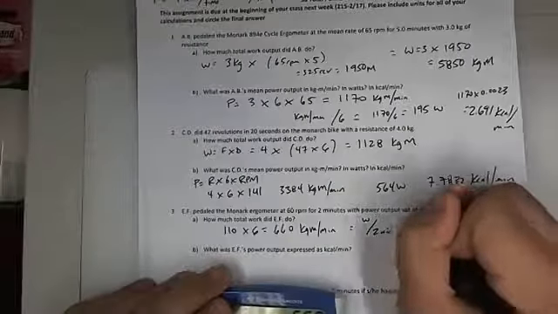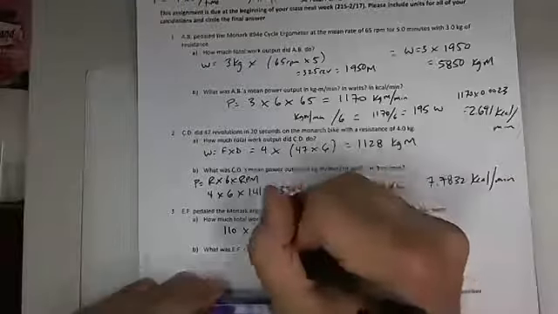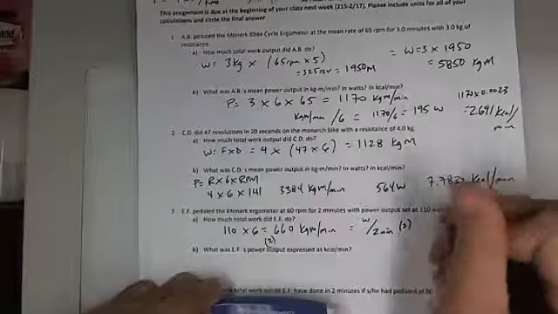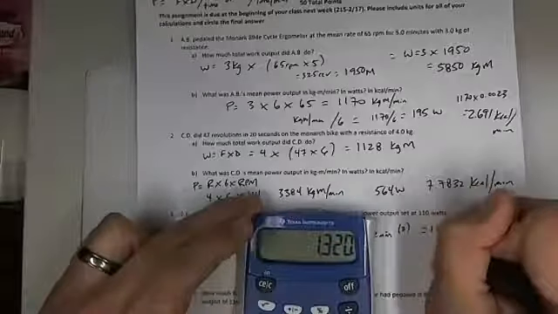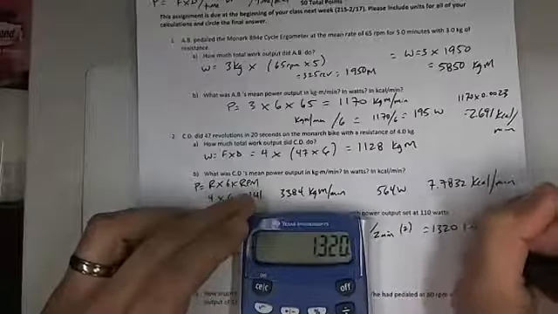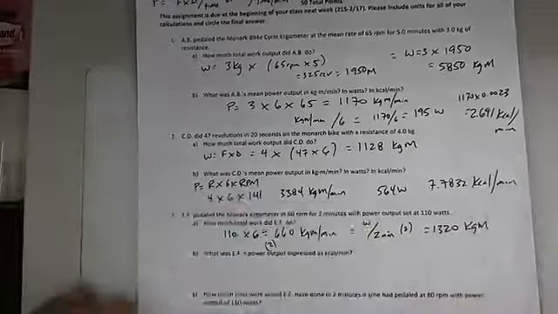So now to solve, we multiply both sides by 2. So the work that was done is 660 times 2, which gives us 1320 kilogram meters.